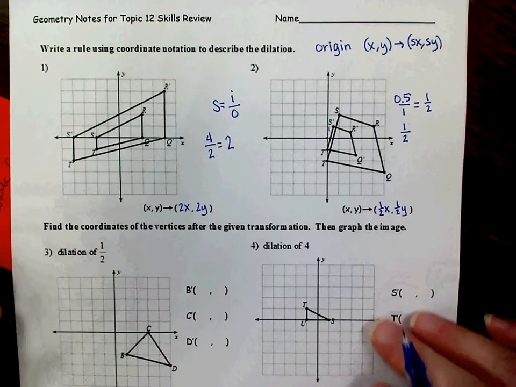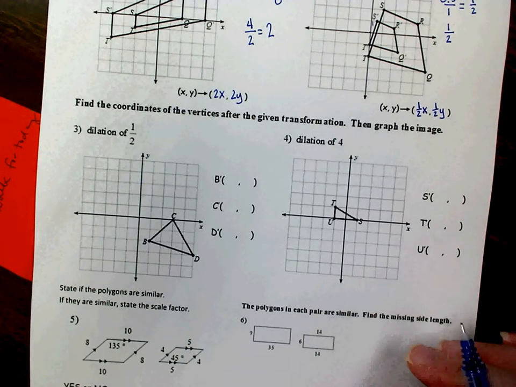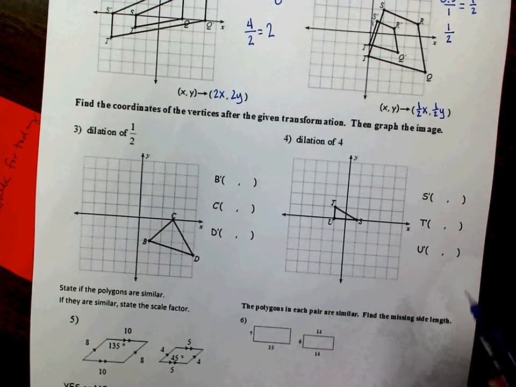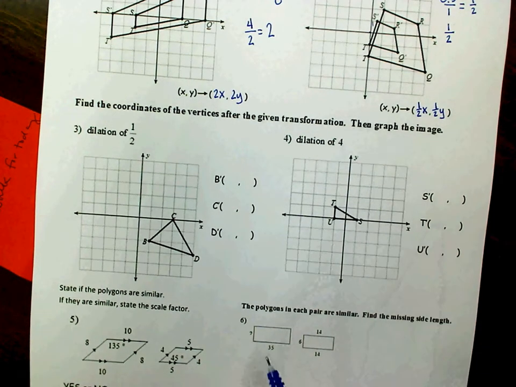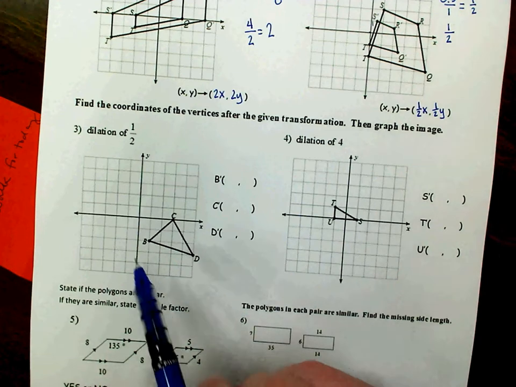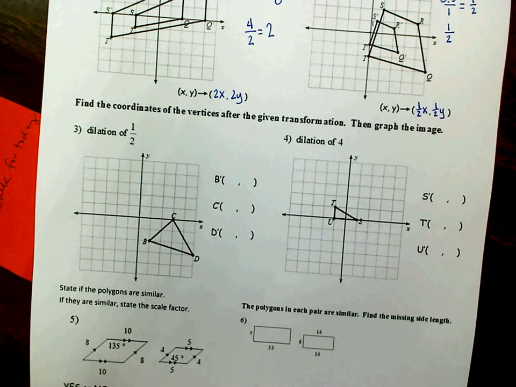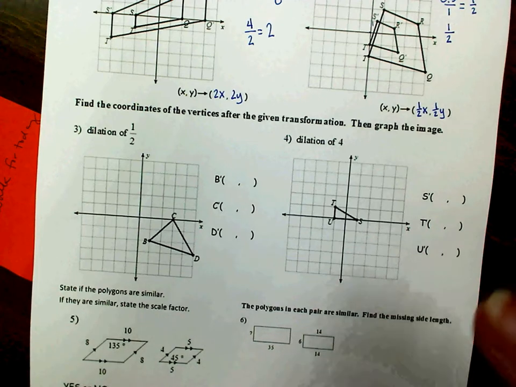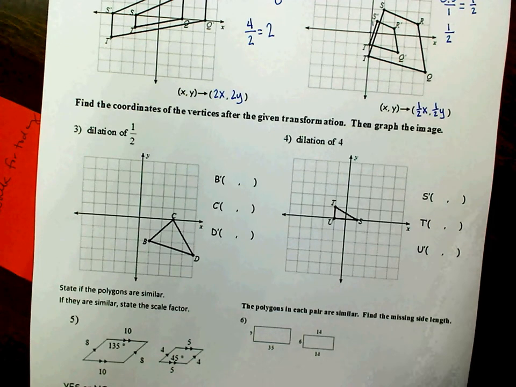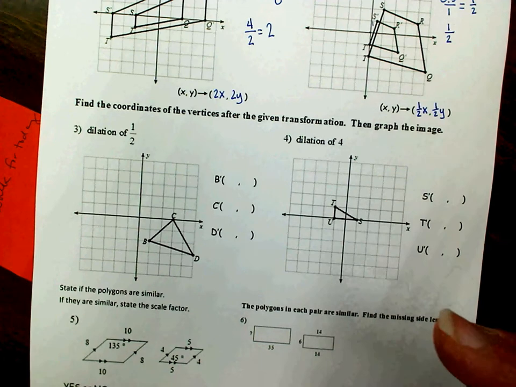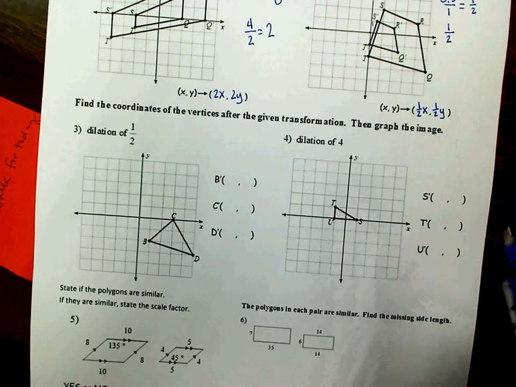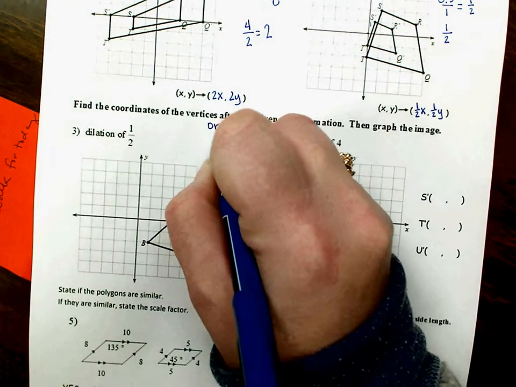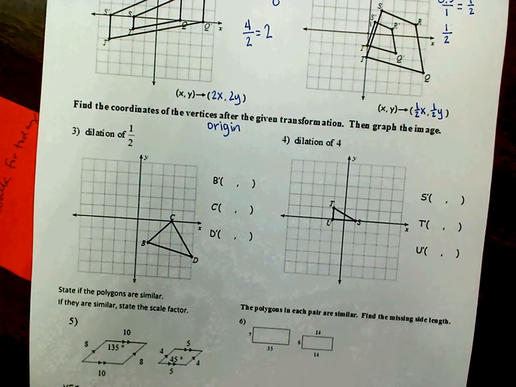So on the next two, you're finding the actual coordinates of all the vertices after you do the dilation that is described. And then you're going to graph the image. So we're going to dilate this triangle using a scale factor of 1/2. So remember, there's two things that should occur. The figure should be getting smaller since our scale factor is less than 1. It should also be getting closer to the center of dilation. Again, it doesn't tell me what the center of dilation is, so we have to assume when it does not tell us that we're going to dilate from the origin.